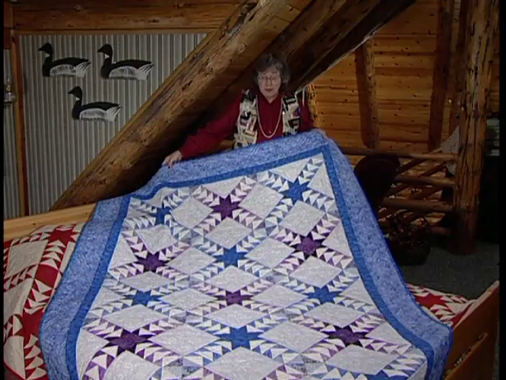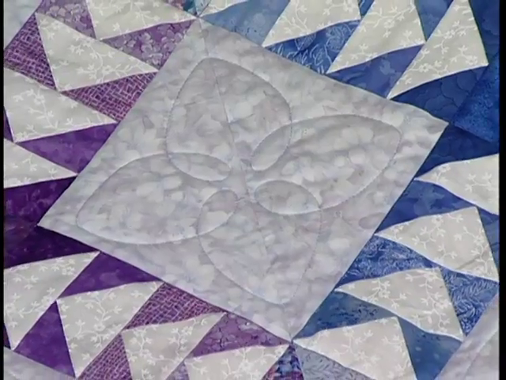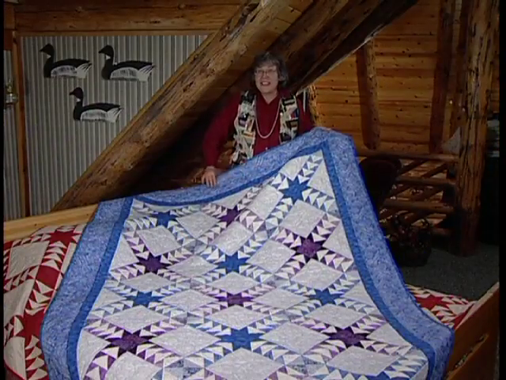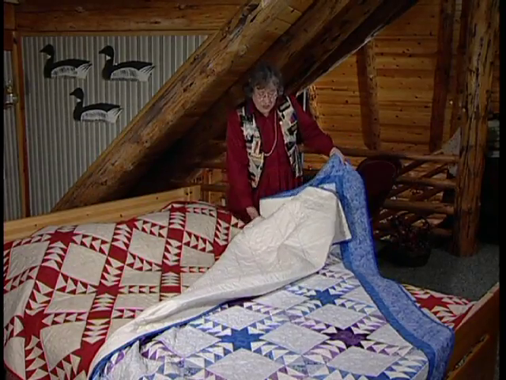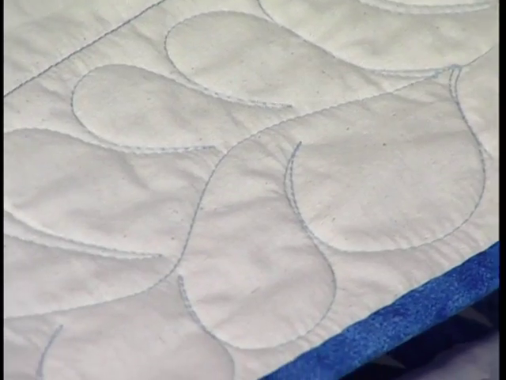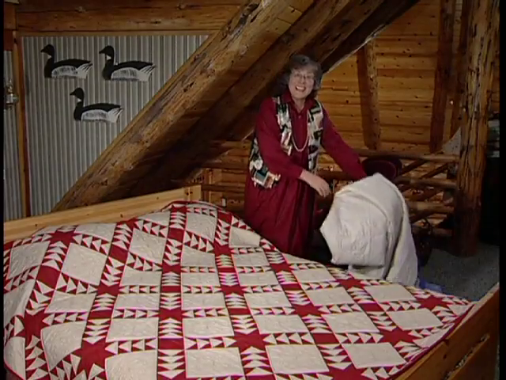It's just beautiful. Well, Sandy Thompson did some free motion machine quilting throughout, and then some cabling around the border. And I'll show you what the back looks like because it's very interesting to see the quilting lines. Wonderful.